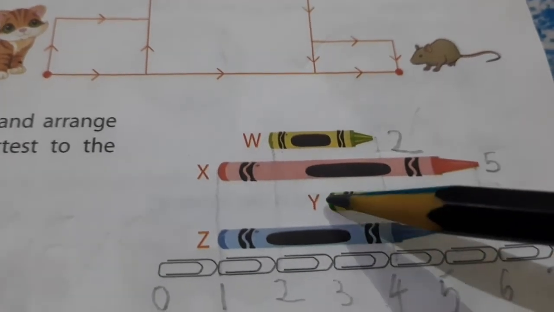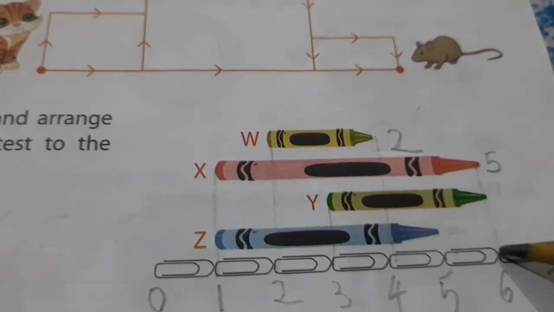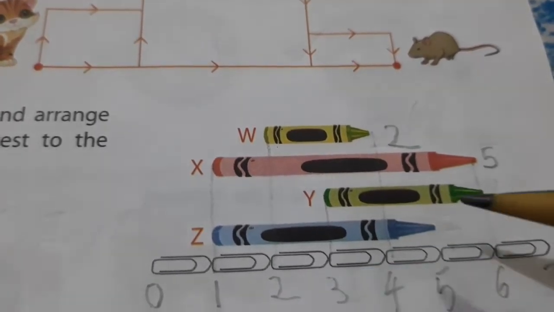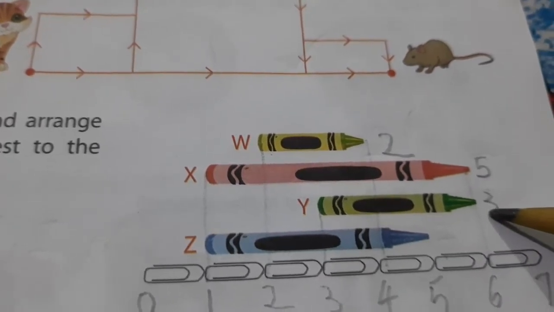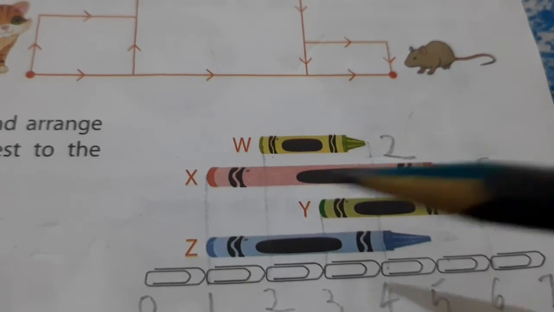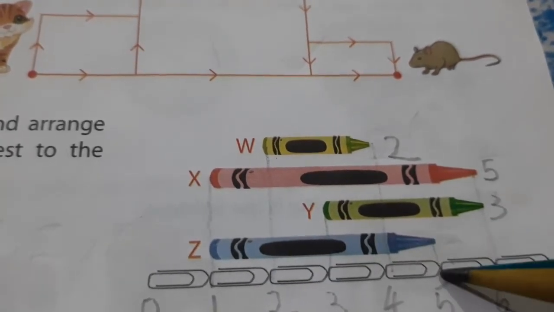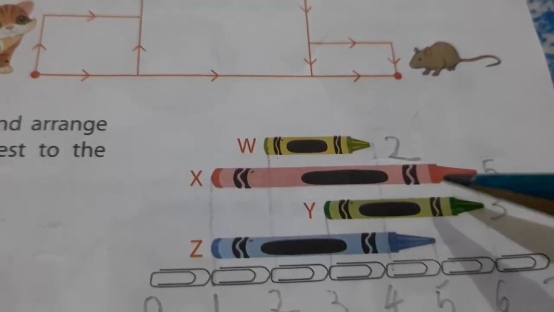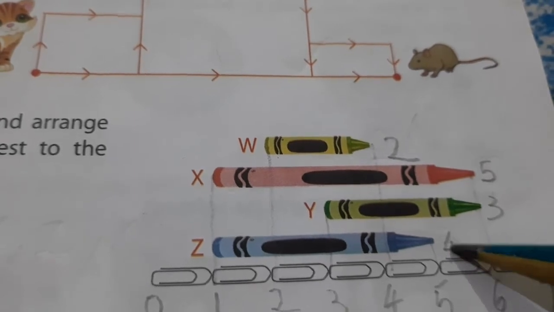Now let us look at Y. Y is starting from 3 and it ends at 6. 6 minus 3 is 3 units. So Y will be 3 units long. Z is starting at 1 and it is ending at 5. 5 minus 1 is 4. So Z is 4 units long.